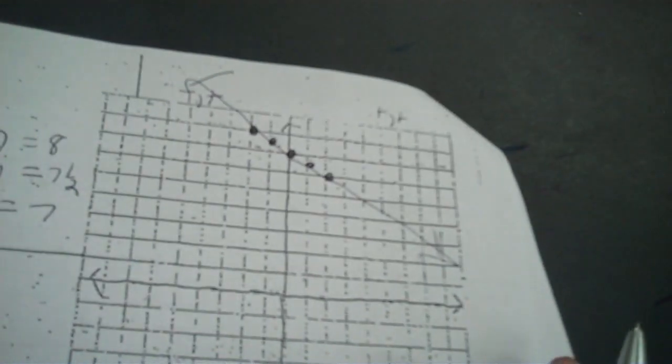Negative 1, 7.5. Okay, I go left and then up 1, 2, 3, 4, 5, 6, 7, and halfway. The points will be close together when you're going by halves. 0, 7. 1, 2, 3, 4, 5, 6, 7. 1, 6.5. Forward 1, 1, 2, 3, 4, 5, 6, 6.5. 2, 6. Forward 2 up 1, 2, 3, 4, 5, 6. Okay. Take your straight edge. The battery's about to die here on the camera.